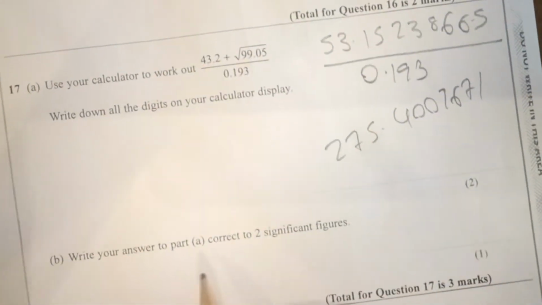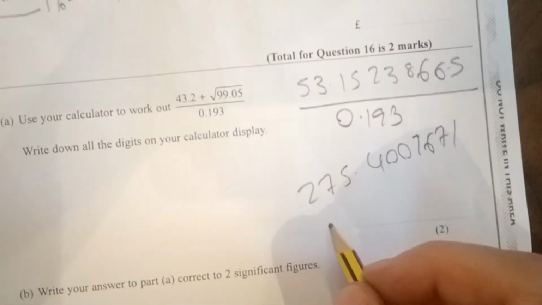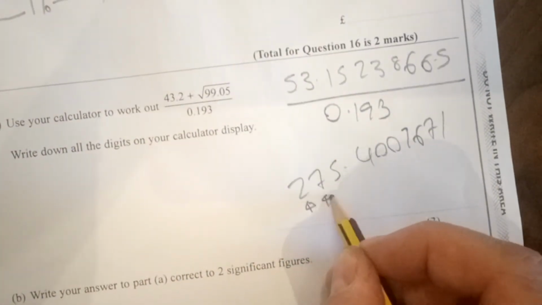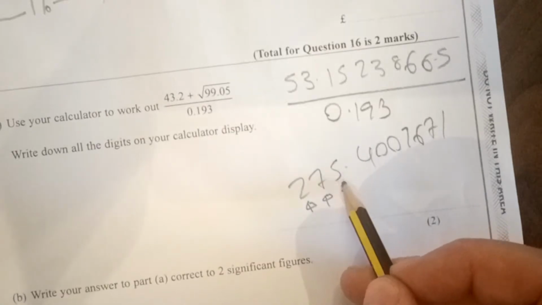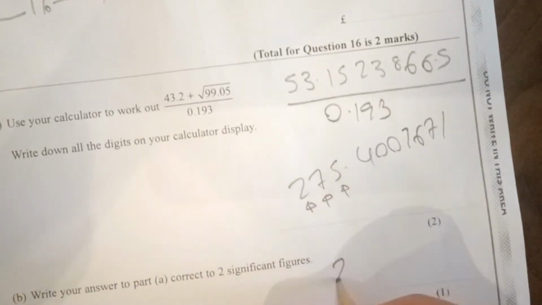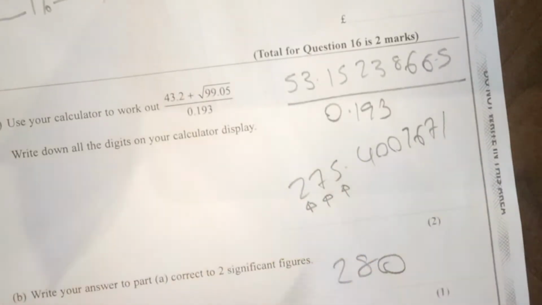Right, write your answer to two significant figures. My first significant figure, my second one, so this one here I'll round. Because it's a 5, I push it up. So this now becomes 280, and I don't care about the rest.